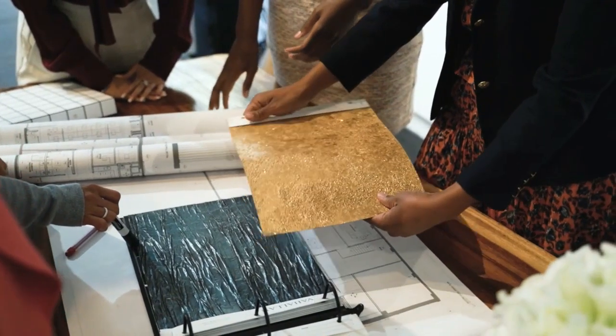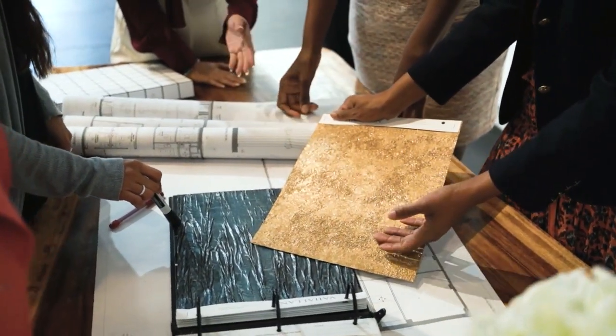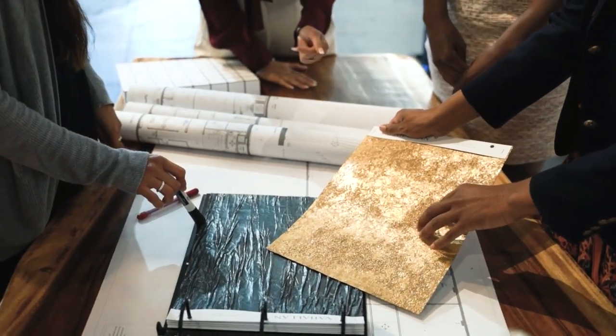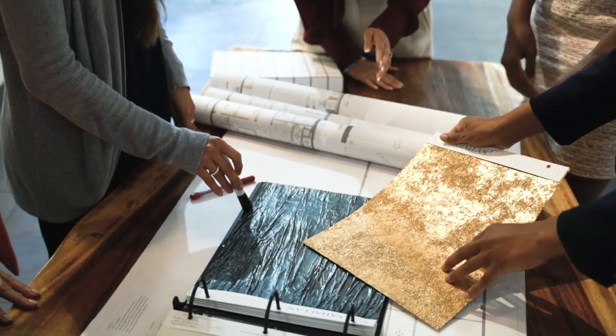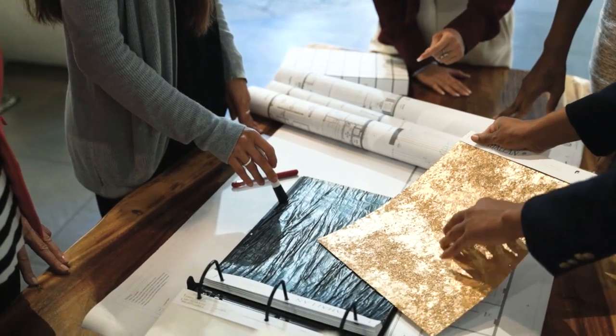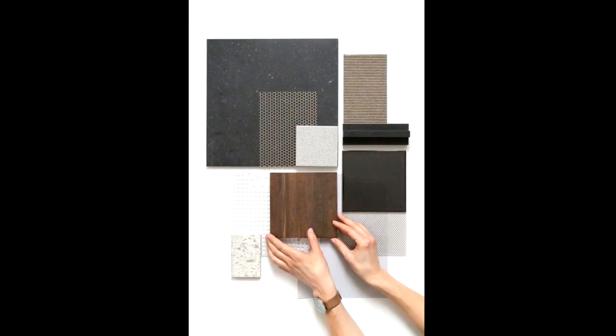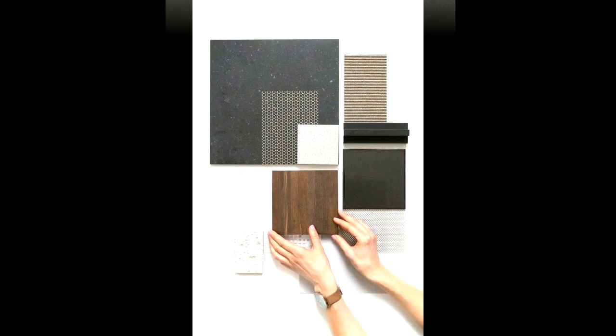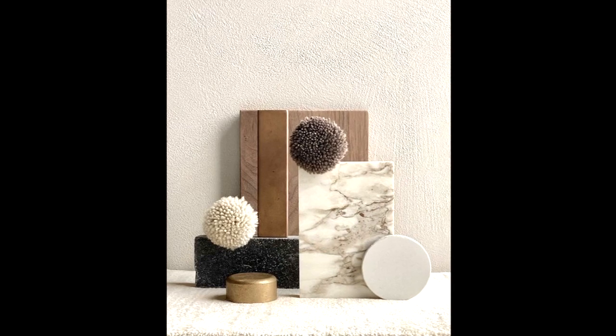6. Materials and finishes. Choose appropriate materials and finishes that are durable, practical, and visually appealing. Consider factors such as ease of maintenance, resistance to wear and tear, and compatibility with the overall design concept.